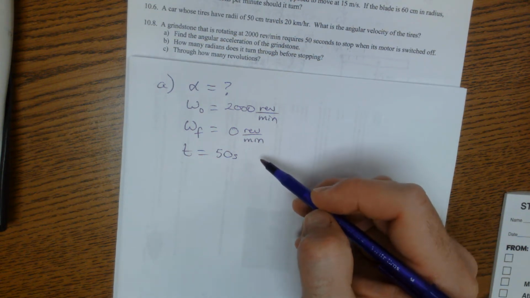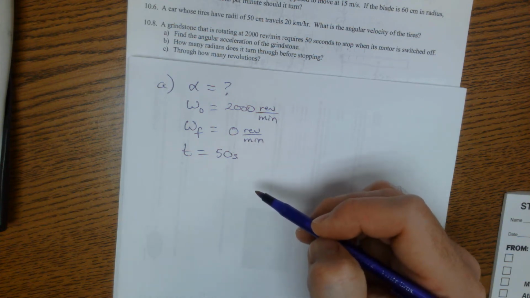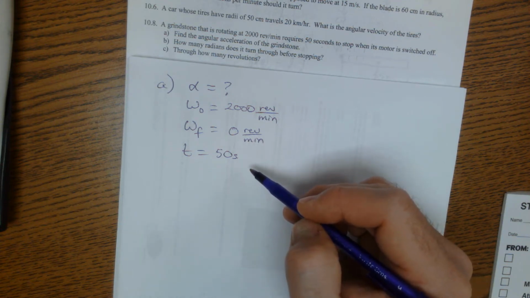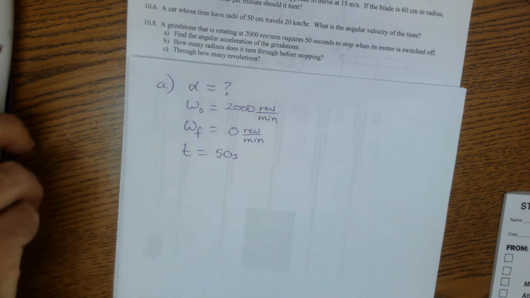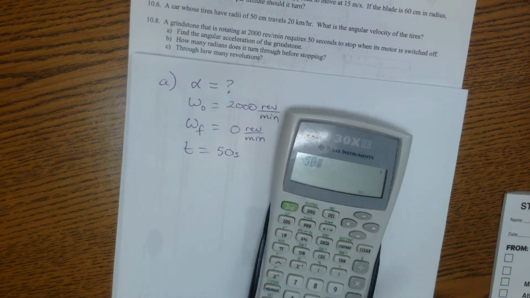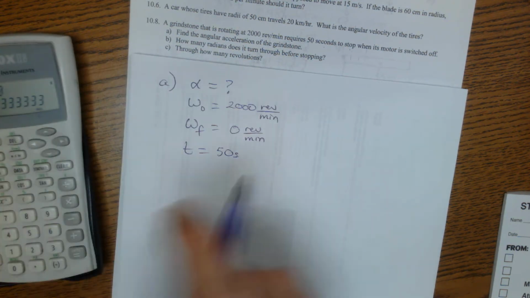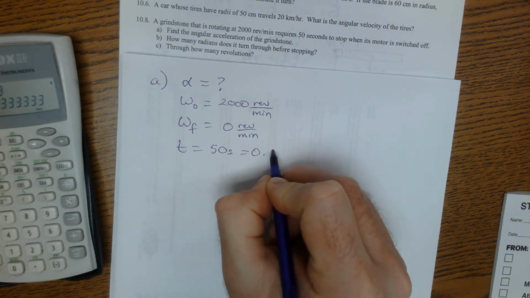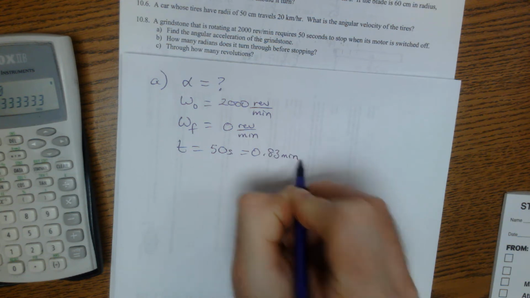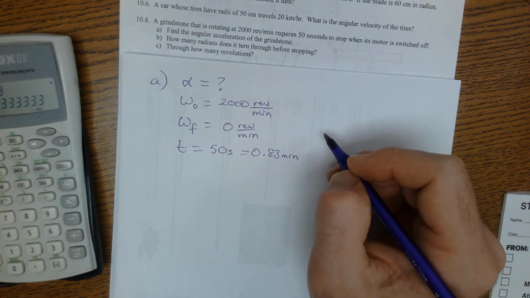Now you ought to have a red flag right now, because we've got minutes here and seconds here, so we're going to want to convert something. At this point, it seems easier to me to just turn the 50 seconds into minutes. So let's just do 50 divided by 60, and that's 0.83 minutes. All right, and that should be pretty much everything we need for this.